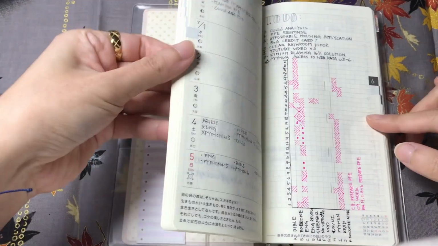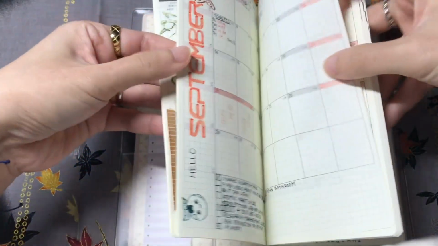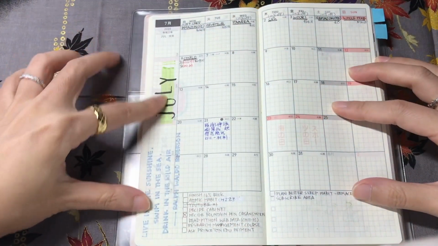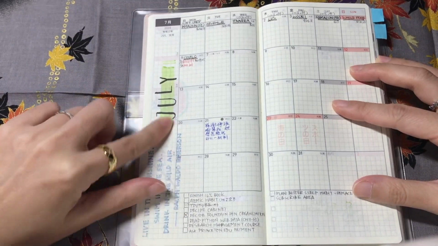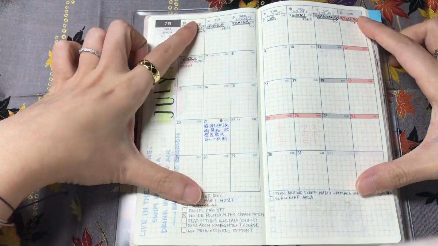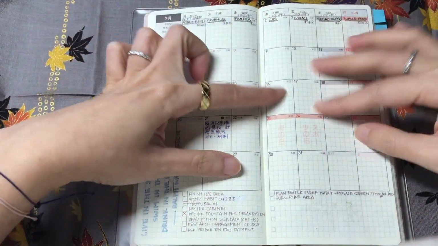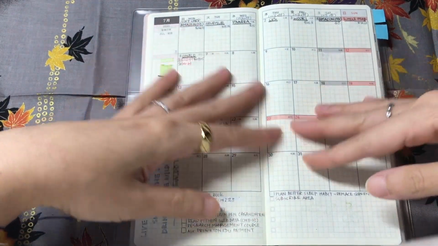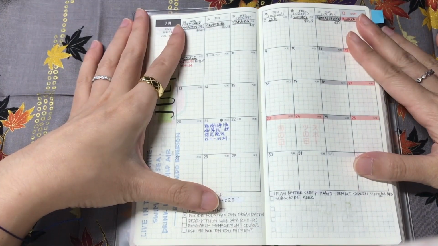So maybe let's start with the monthly calendar. Like I said, usually I would decorate something on the left and either write some quotes, and this will be my gratitude, the daily gratitude I will write over here. However, I was quite busy, and then this habit didn't follow through.